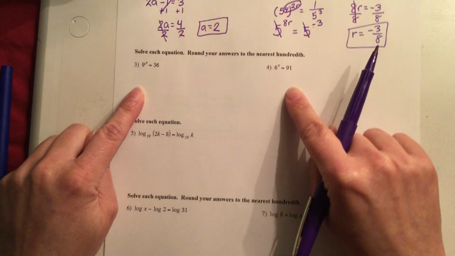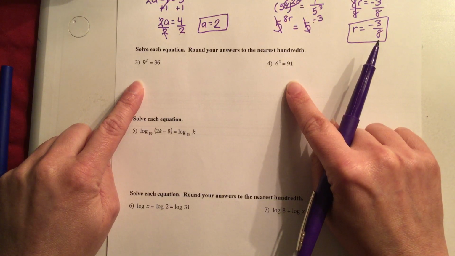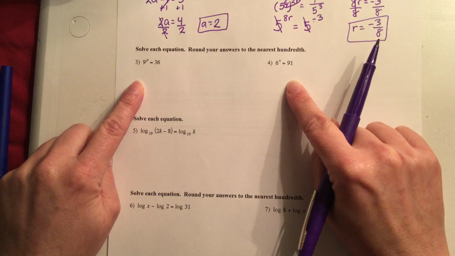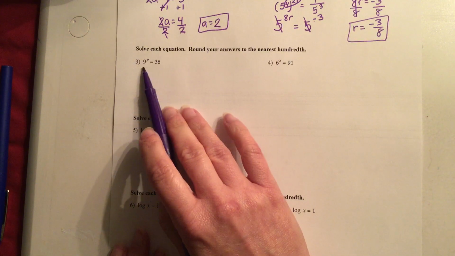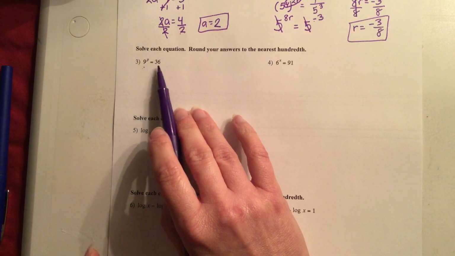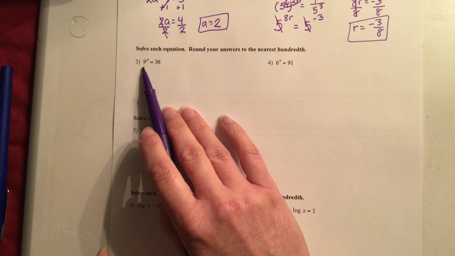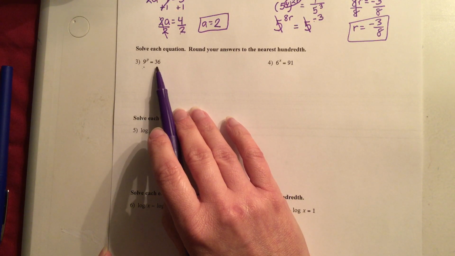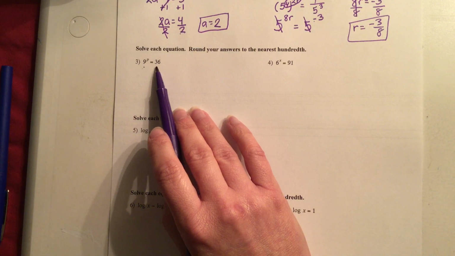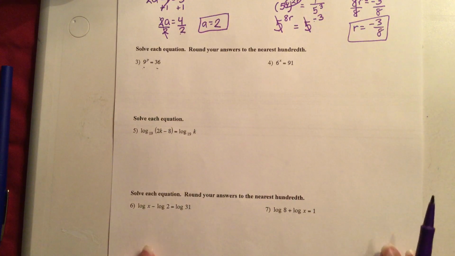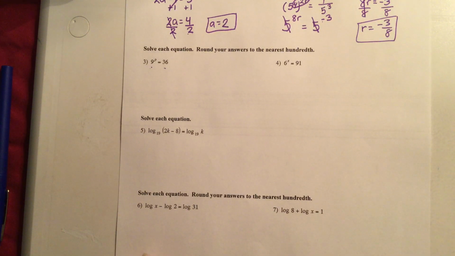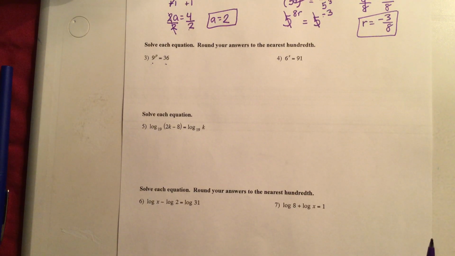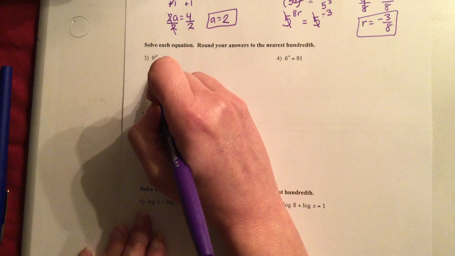The next two, these are examples where it's impossible to make a common base. I can't have the same base to make 9 and 36. 9, I could go 3 squared, but if I take 3 squared, I get 9. 3 to the power of 3 is 27. 3 to the power of 4 is 81. It never gets to 36, so it's not possible. So what you do in this case is you take the log of each side. So again, if you cannot make a common base, you take the log of each side.